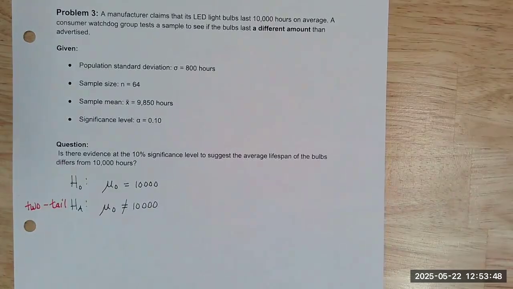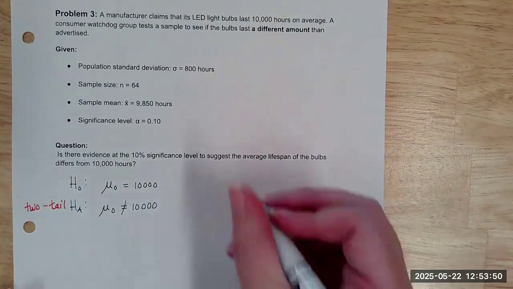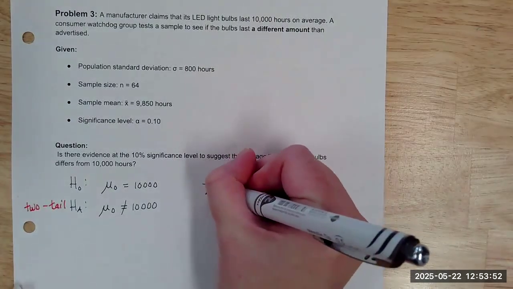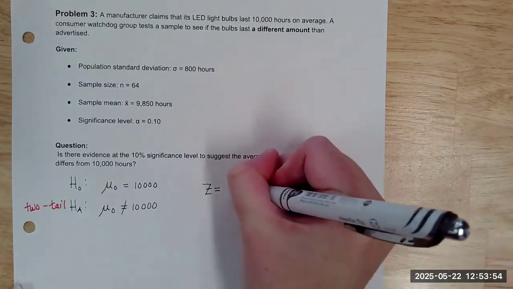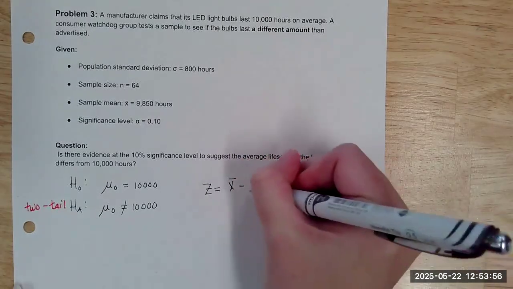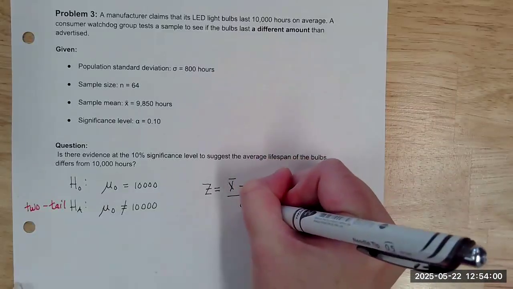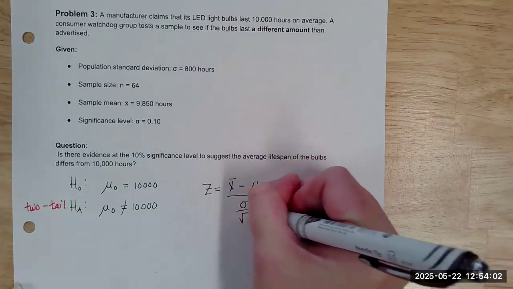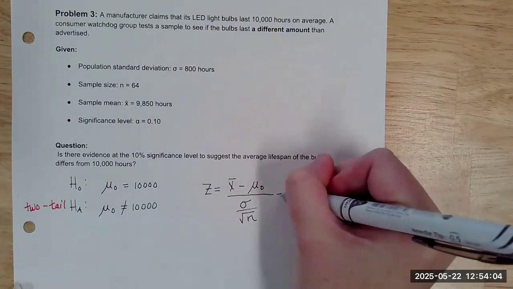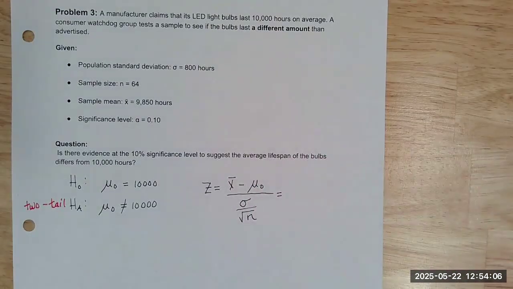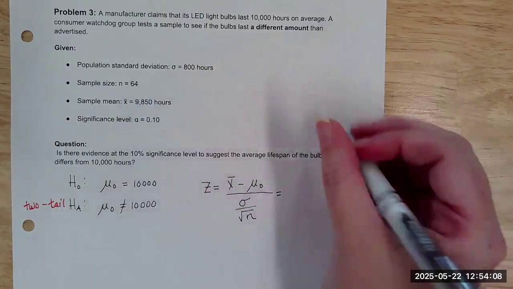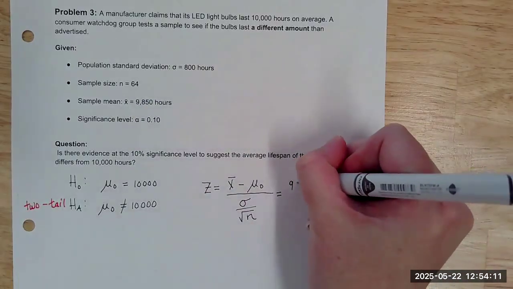Okay. We're going to still find our z-score the same way we found our z-scores all the other times. So our z is equal to the x bar minus the mu naught, divided by our sigma over the square root of our sample size n. Our x bar was 9,850 hours.